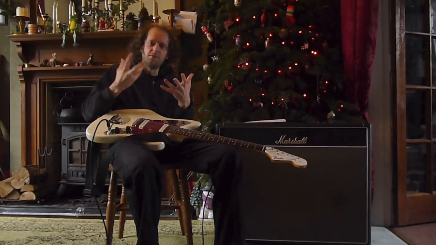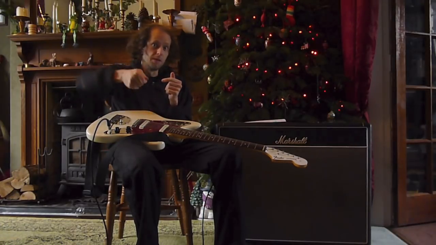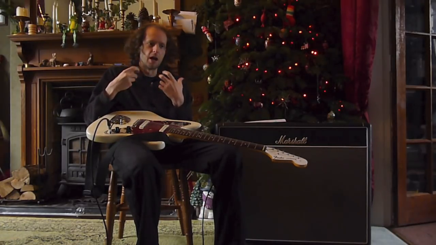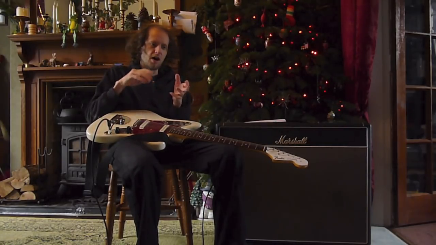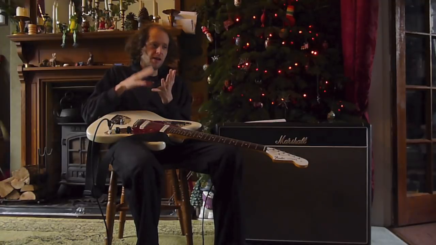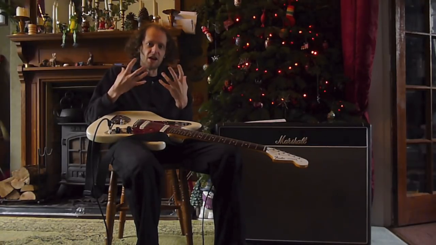It's a warmer, I wouldn't say darker sound, but it's definitely a warmer sound, especially on mode 2 with the mid boost activated. It's very, very warm sounding, especially combined with an overdriven sound already, or another distortion pedal. It's a very warm, singy sound, very vocal sound.